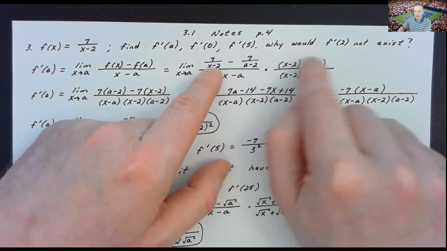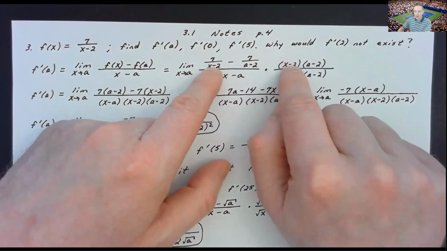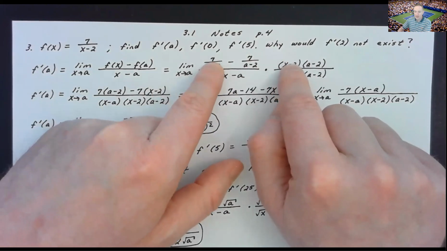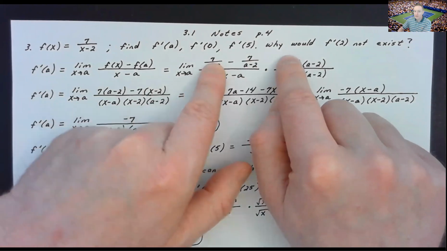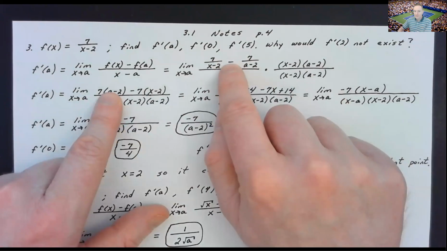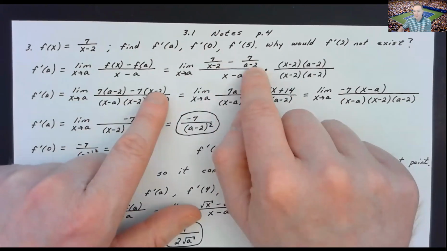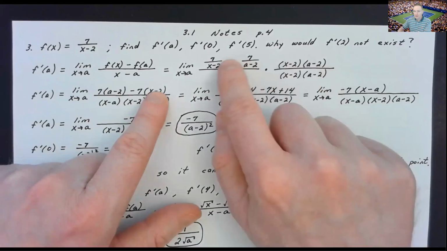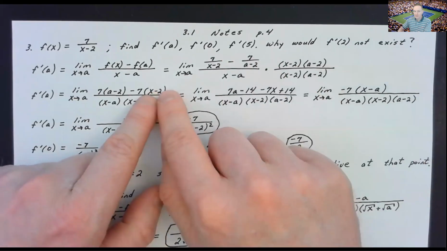When I multiply by those factors in the numerator, the x minus 2 cancels out the x minus 2 in this denominator, but you're going to be left with 7 times a minus 2. And then you'll have minus 7. The a minus 2 would cancel with this one, but you're going to have minus 7 times x minus 2.